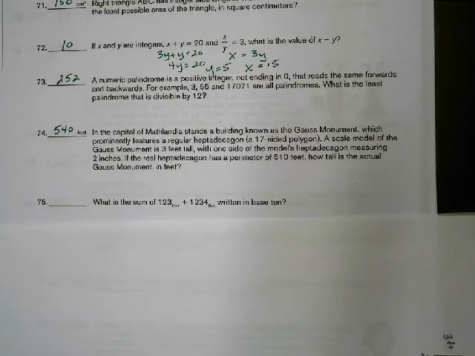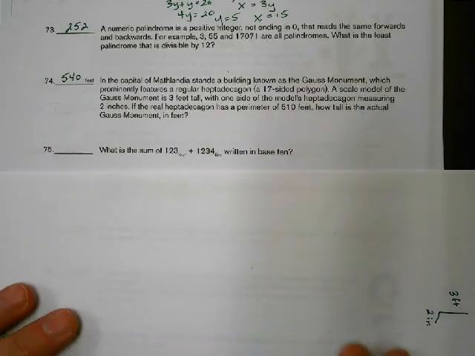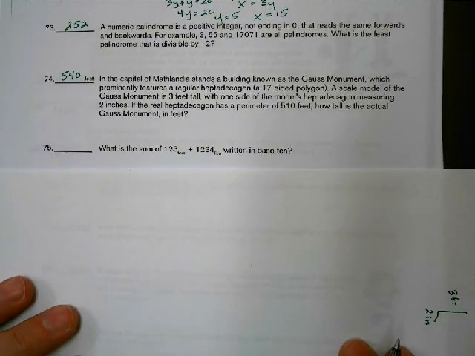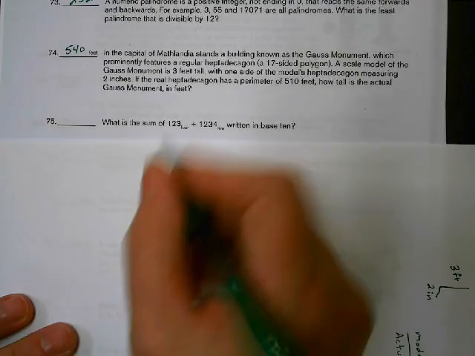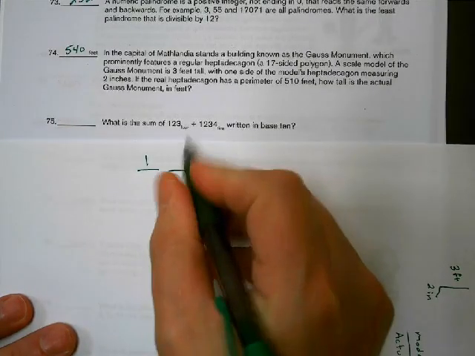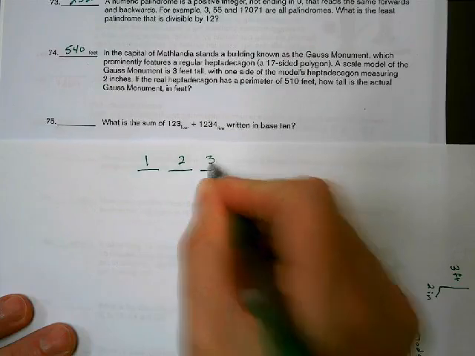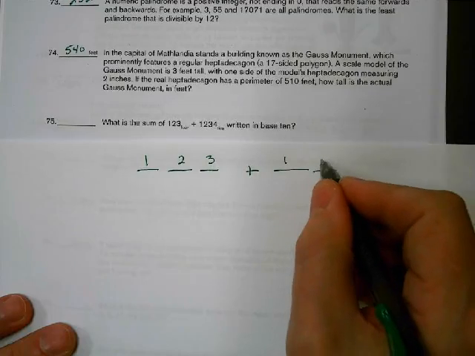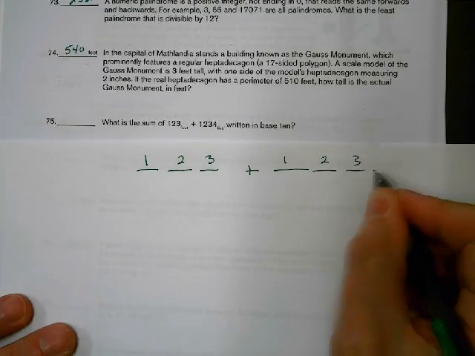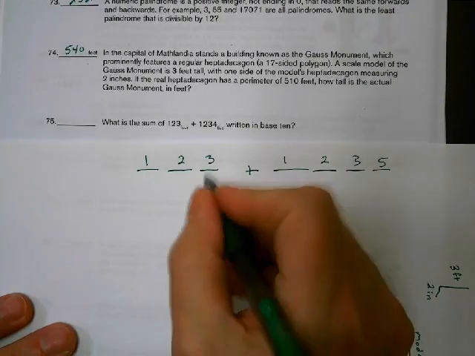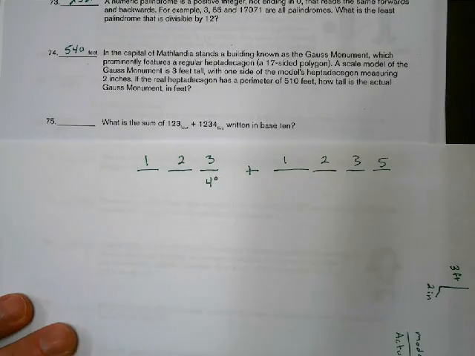What is the sum of 123 base 4 plus 1,234 base 5 written in base 10? Well, let's look. So, my first number is 123 in base 4. My second number is 1,000, that was too big, 234 in base 5. So in base 4, this number is keeping track of the 4 to the 0 powers. This is how many ones you have.